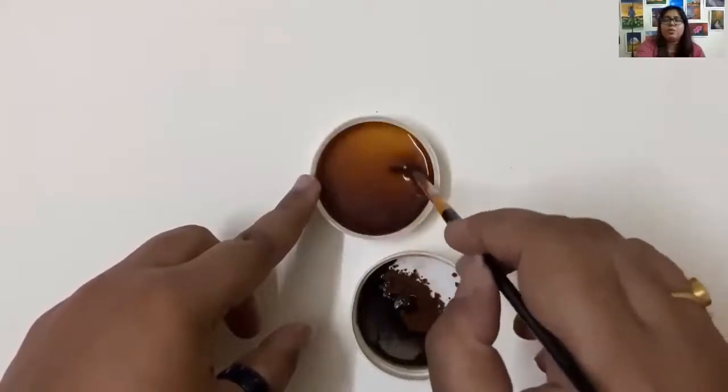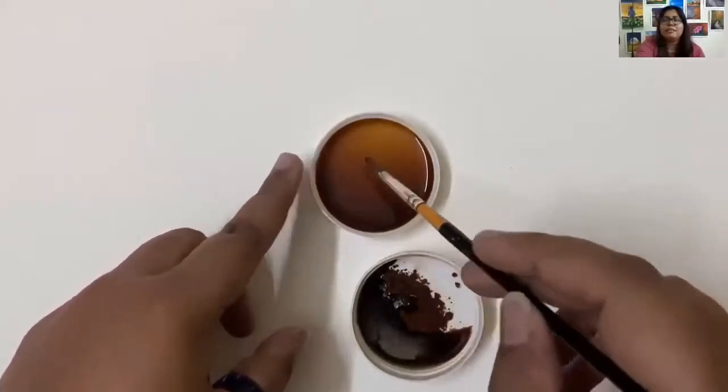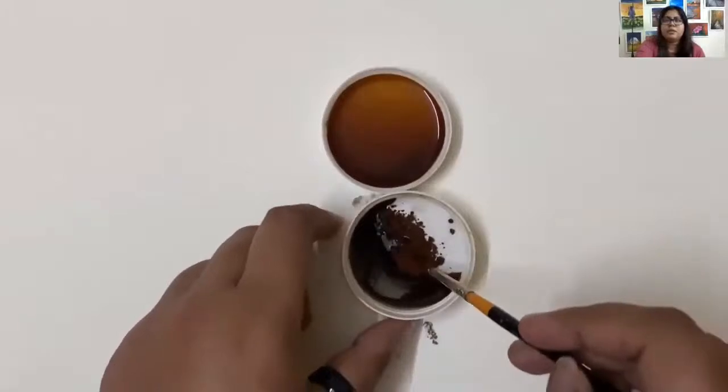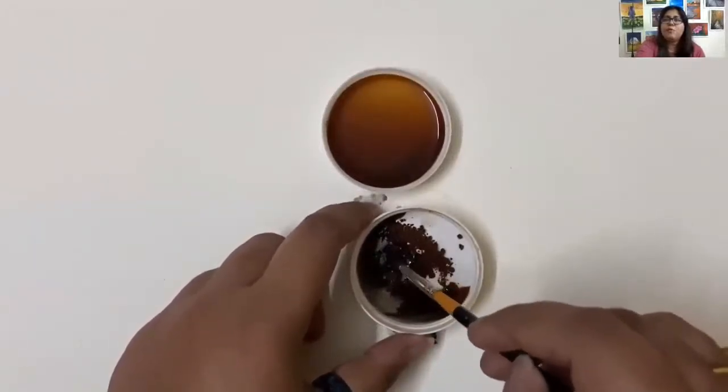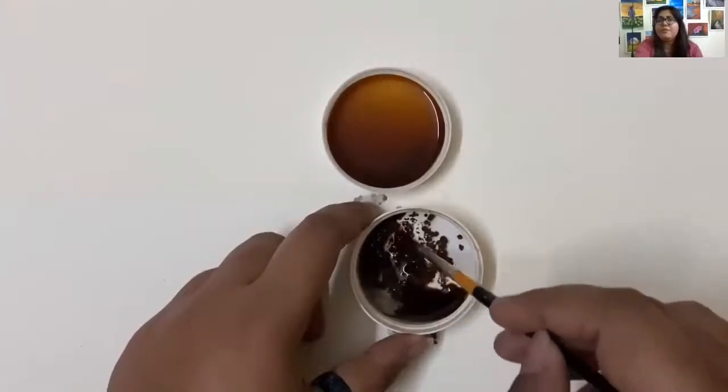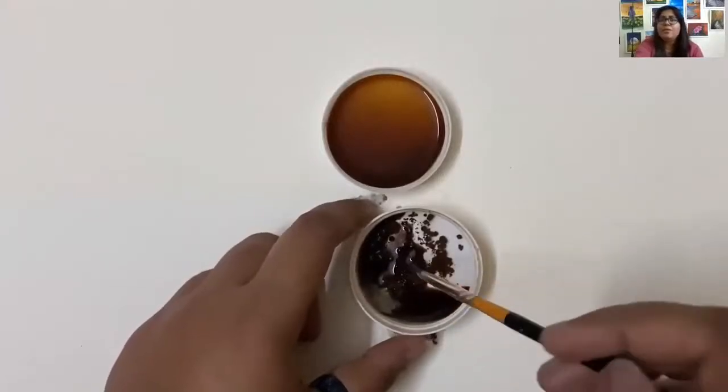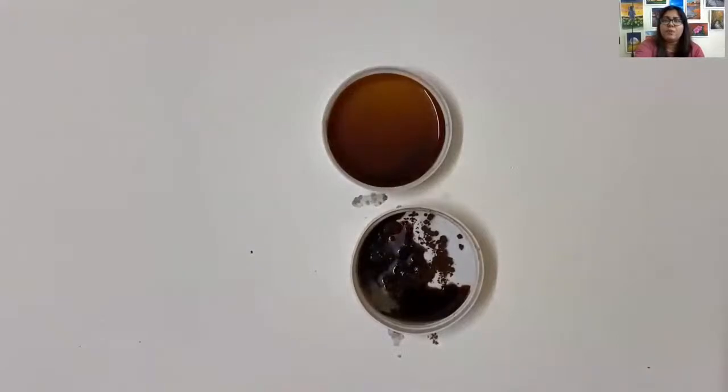If your water is cool, then the coffee won't dissolve like this. Now for this mixture, the coffee won't dissolve properly. It will form a paste because we have used very, very less water and more amount of coffee. That is what we are aiming for. One should be a clear solution like this and one should be a paste like this.